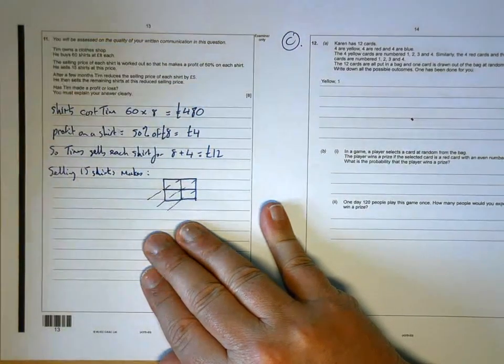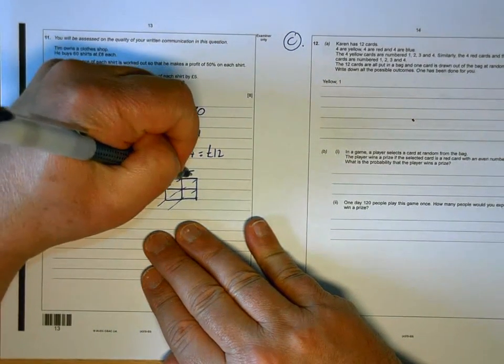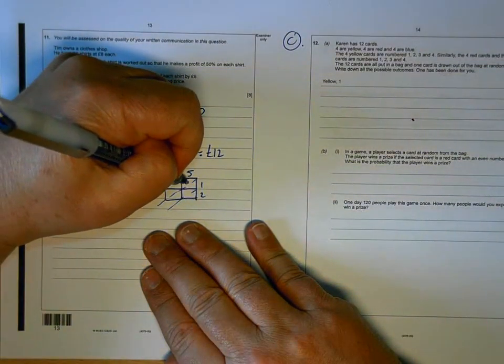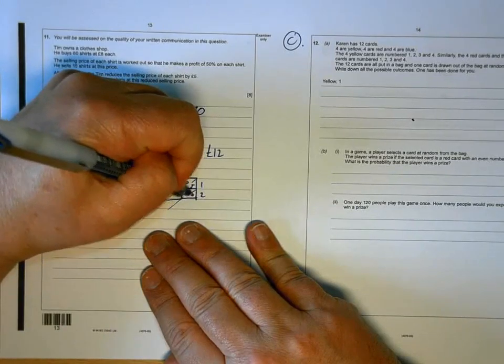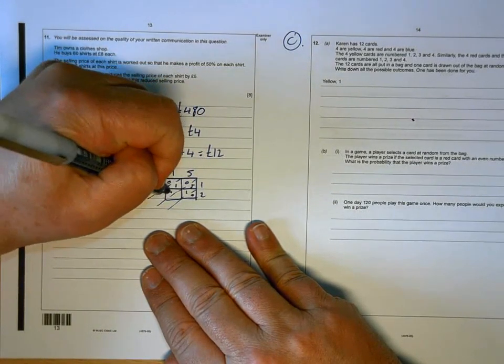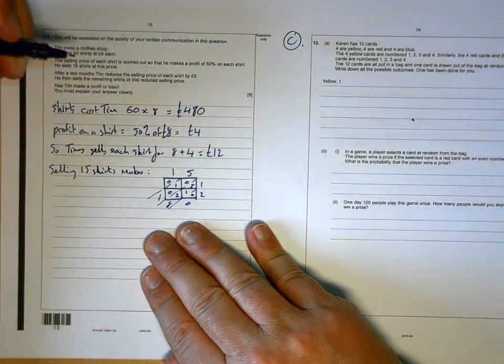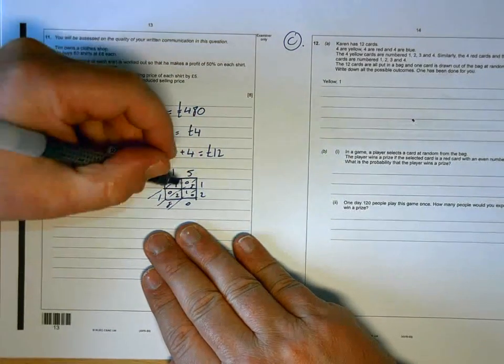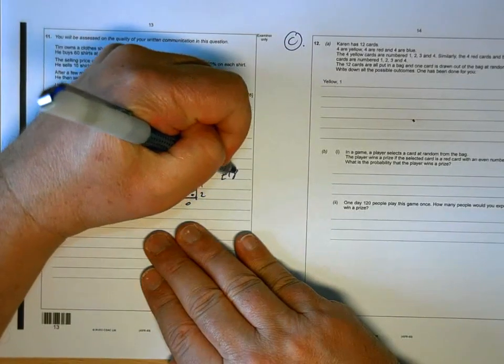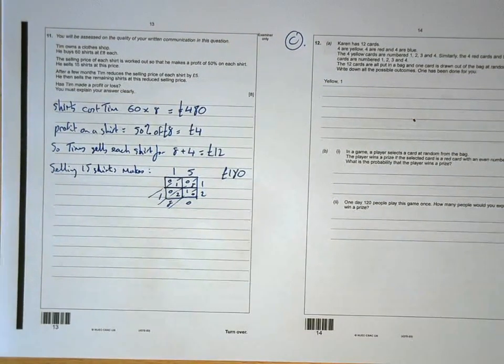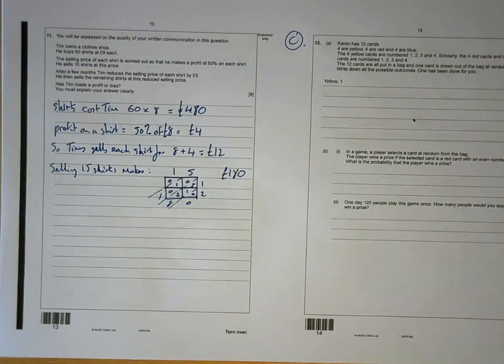If you've got your own method for this, that's fine. 15 times 12, 0, 5, 10, 0, 1, 0, 2, 0, 8, 1. So that's £180 for the 15 shirts that he sells at that cost.